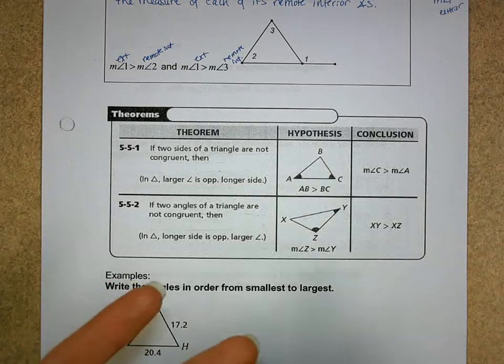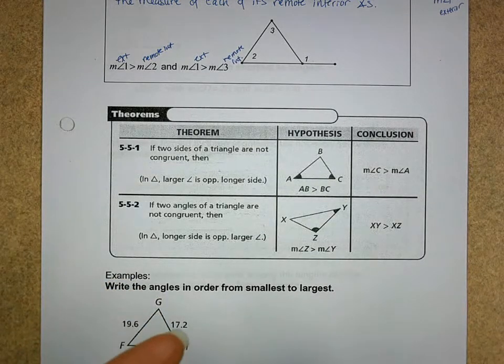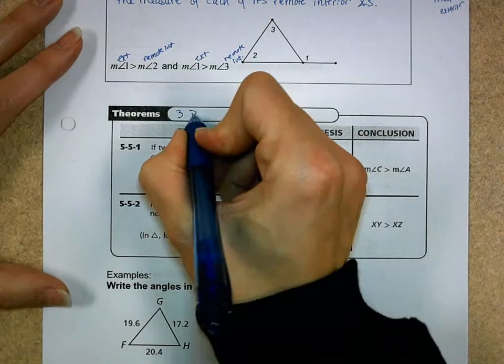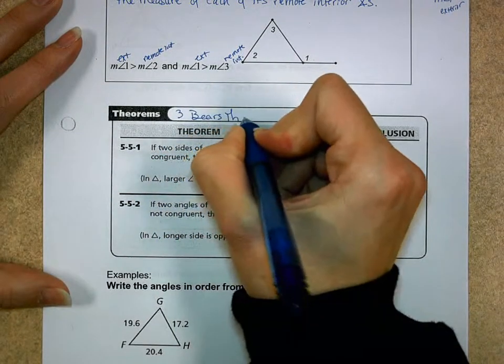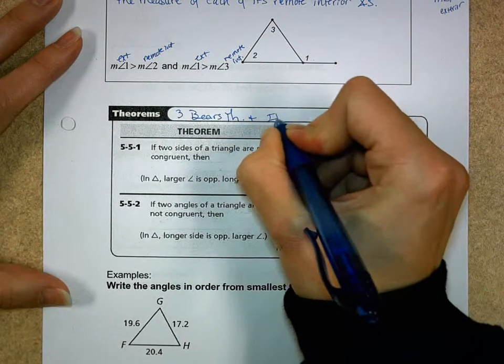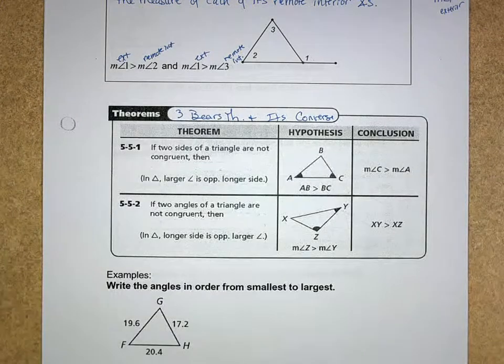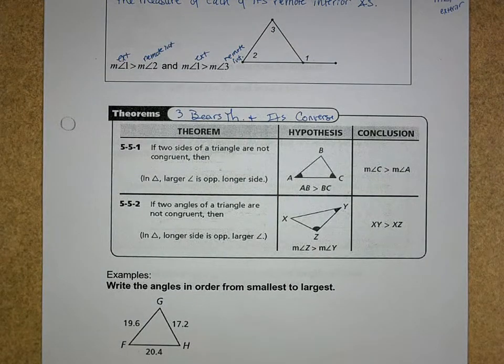Baby's was always just right for Goldilocks, but Mama's was bigger, too cold or too hard or something like that. Papa's was bigger than that. So we had the three sizes of the bears, and everything matched the size of the bears: the chairs, the food bowl size, everything like that. We're going to use that idea with triangles. So our two theorems are going to be called the Three Bears theorem and its converse.